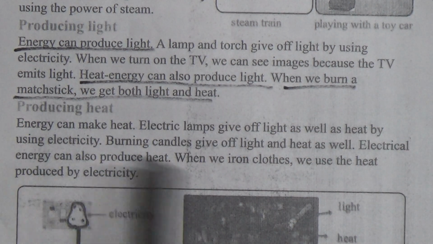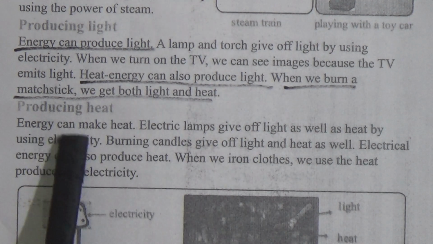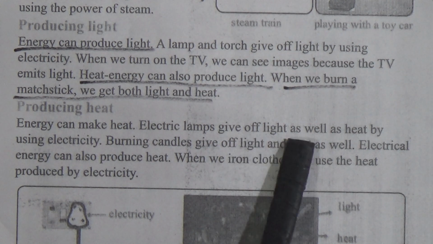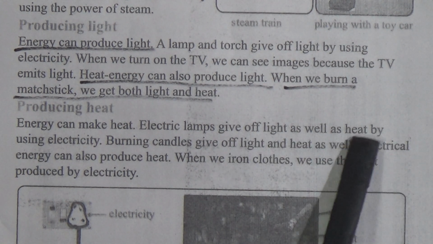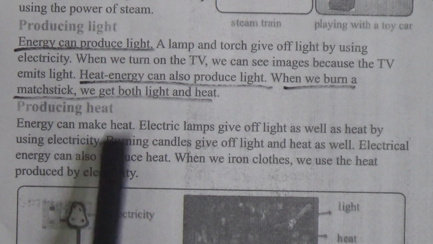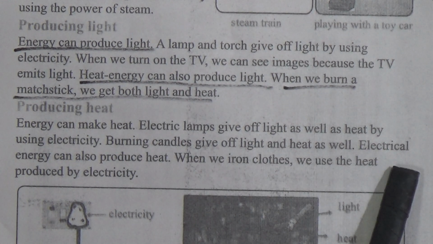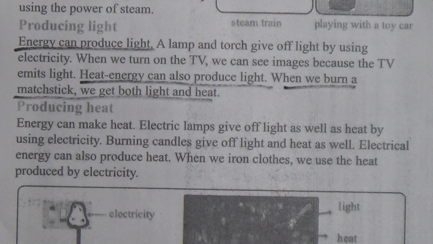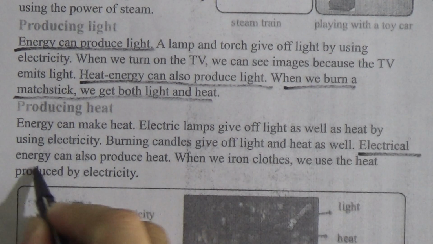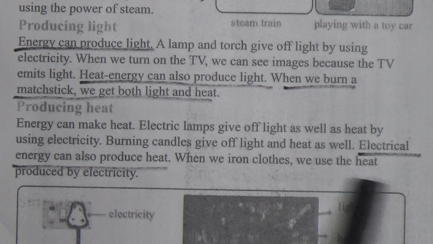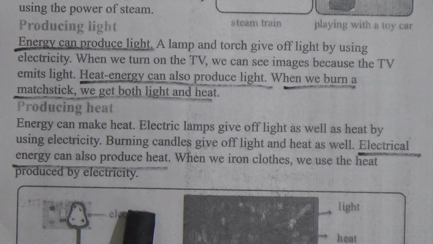Underline this line. Producing heat. Energy can make heat. Electric lamps give off light as well as heat by using electricity. Burning candles give off light and heat as well. Electrical energy can also produce heat. My dear students, underline also this line. And when we iron clothes, we use the heat produced by electricity.